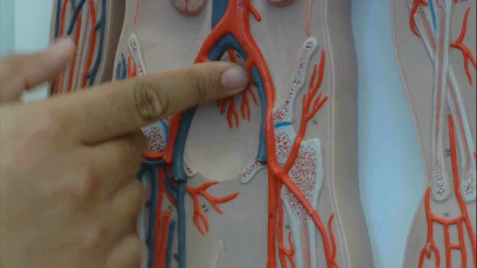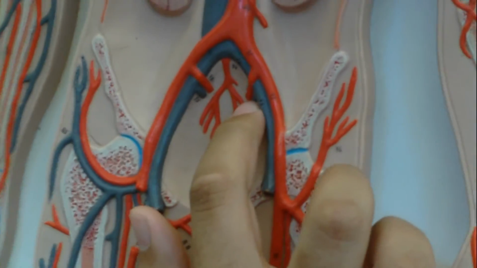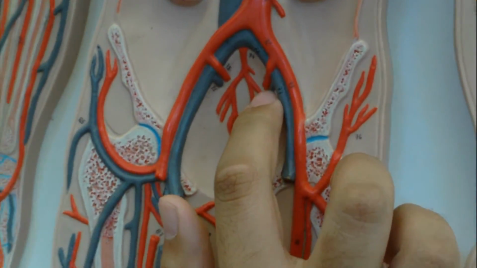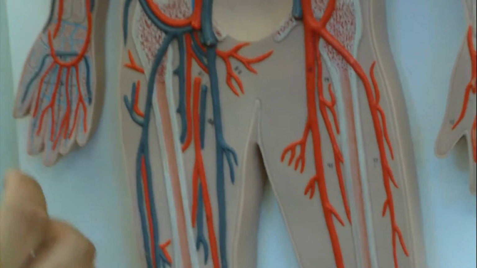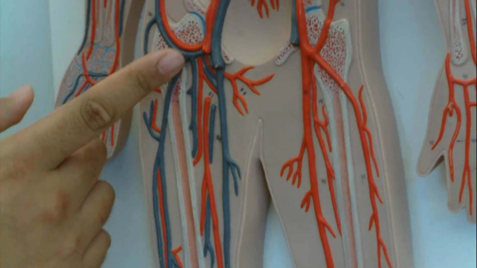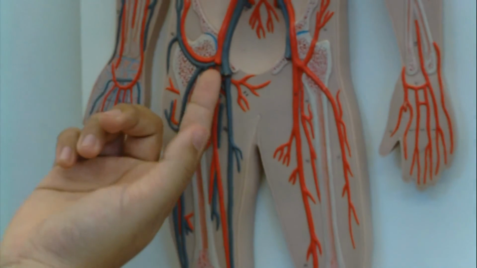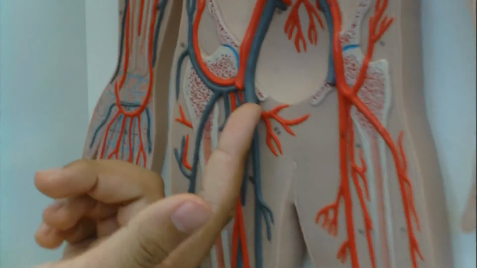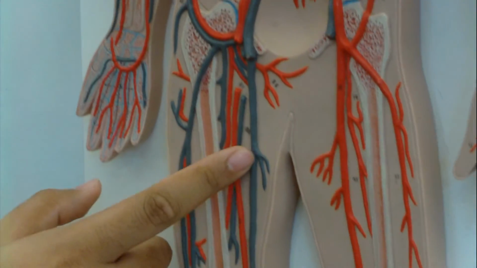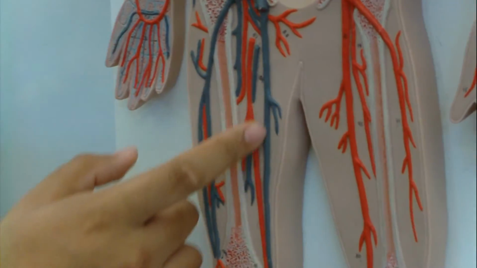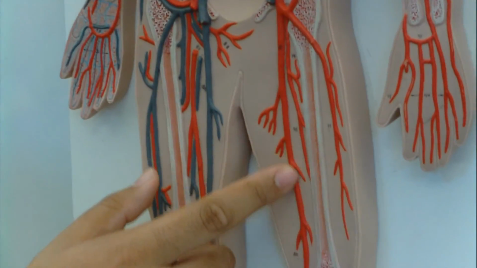And if you look in here, this is the internal iliac artery. That's the internal iliac vein. Alright, now if we keep going down towards the legs. This right here, see these 2 veins that get cut off? That's the femoral vein. And if you keep following it down here, this should be the deep femoral vein. And then on the other leg, it shows the femoral arteries.